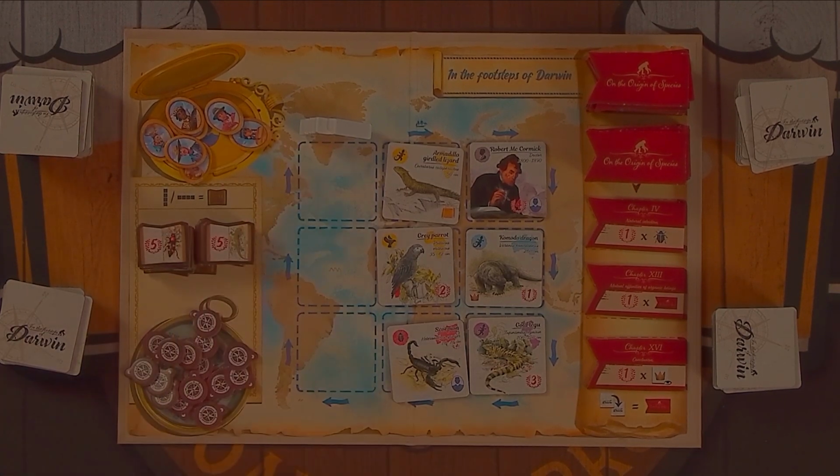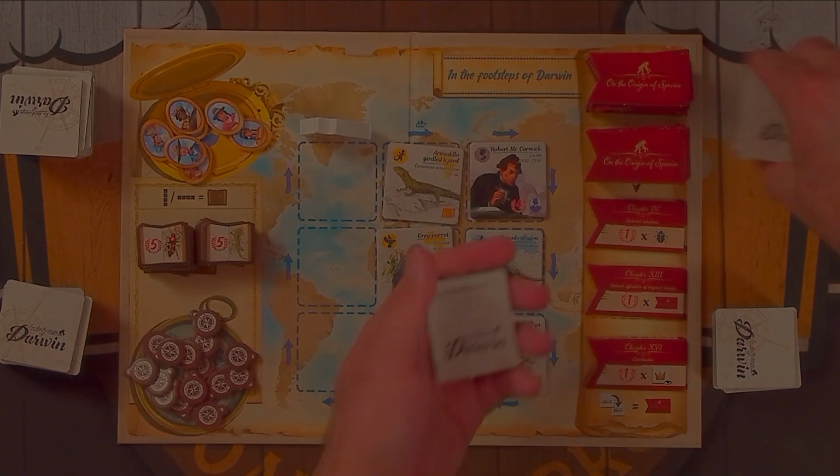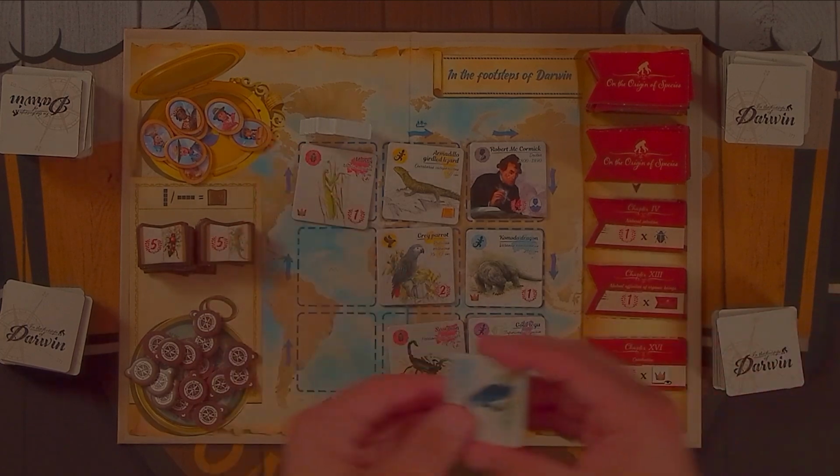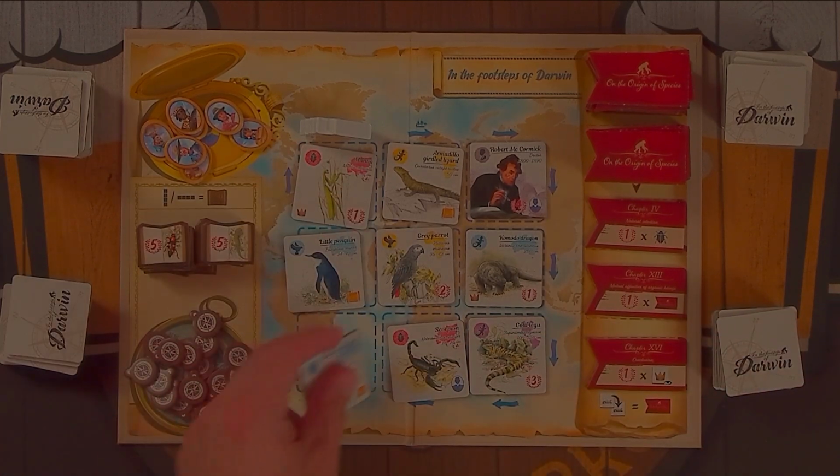Alternatively, you may spend a guide at the start of your turn to probe for other research opportunities, discarding the 3 tiles facing the Beagle to the bottom of a draw pile and replacing them with new ones. You may only spend 1 guide token per turn, even if you still hold a second one.